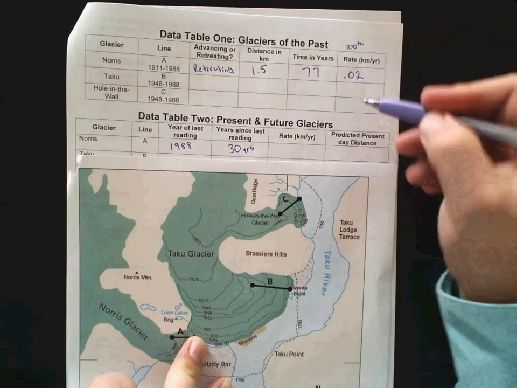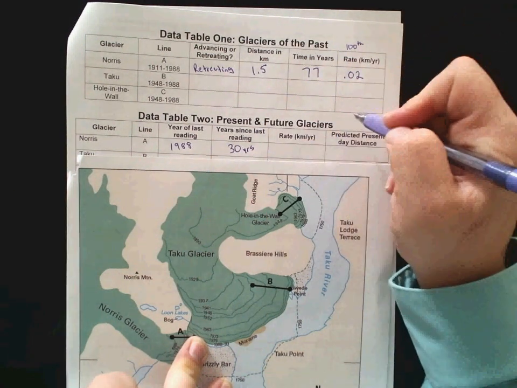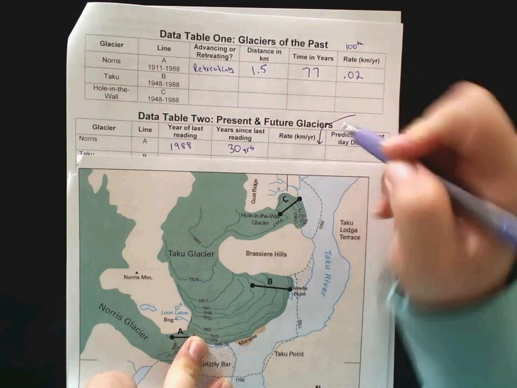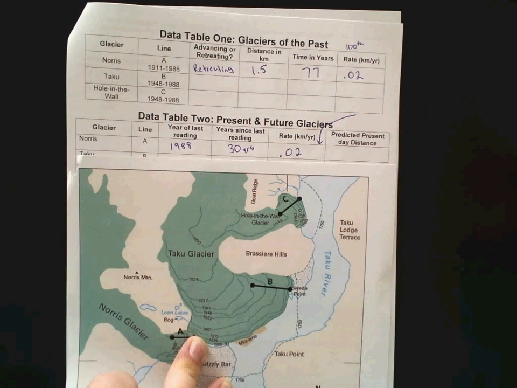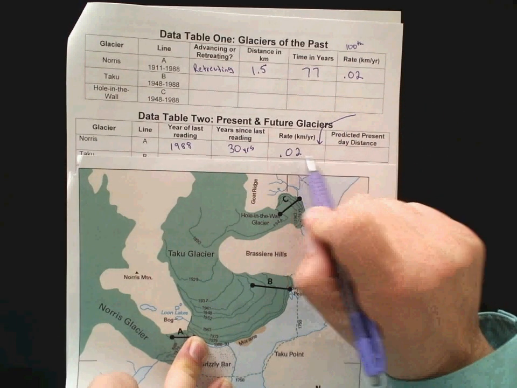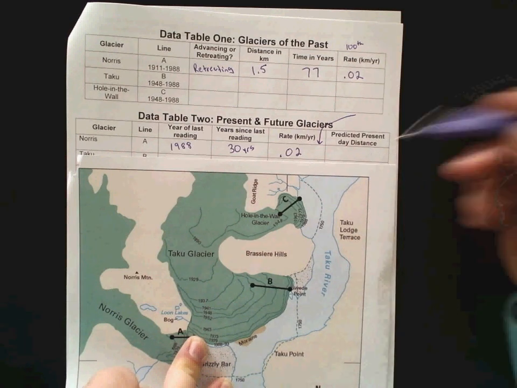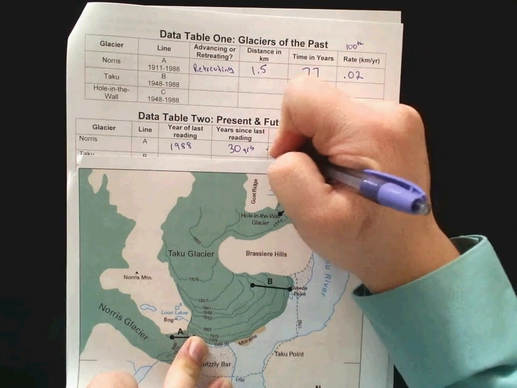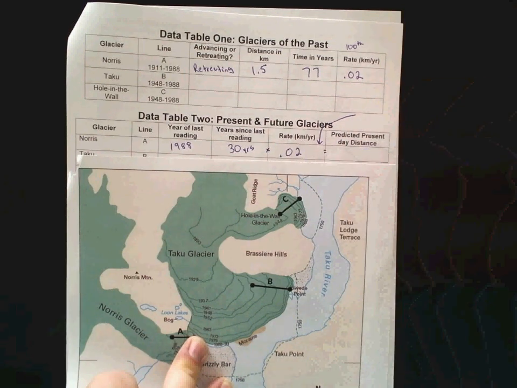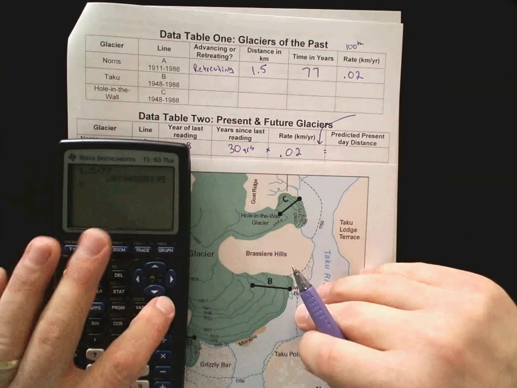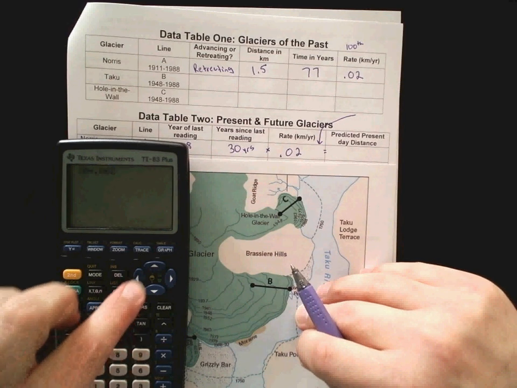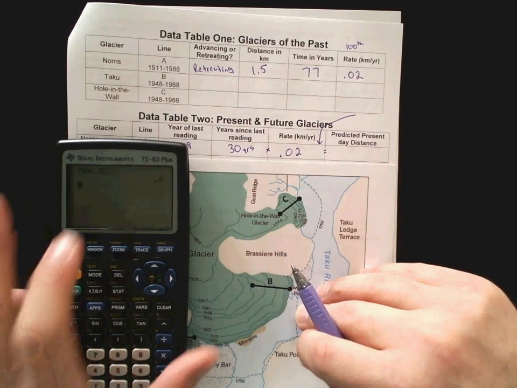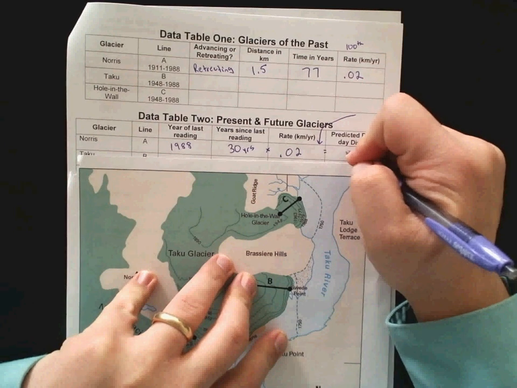We then need to bring our rate down. We calculated the rate above, so essentially you could take this, put it right there. So we have a rate of 0.02 kilometers per year. We then need to predict our current day difference. This is a simple math problem. 30 times 0.02 equals something. It just so happens that I have a calculator here. So we have 30 times 0.02, whoops, messed that up, delete that. So it's going to be 0.6 kilometers.